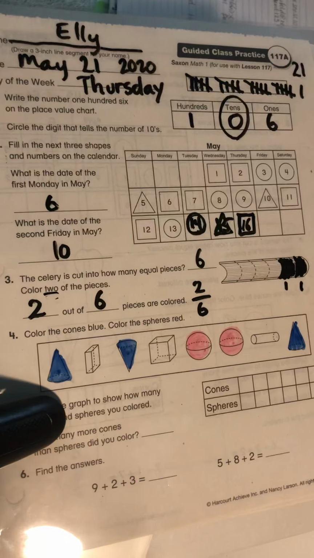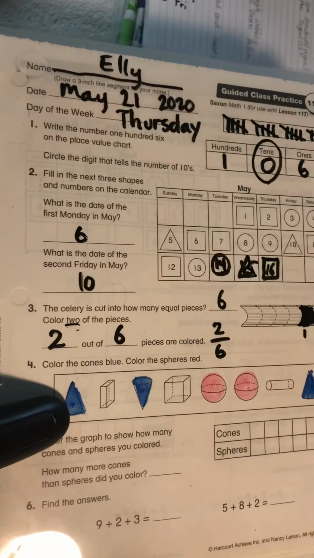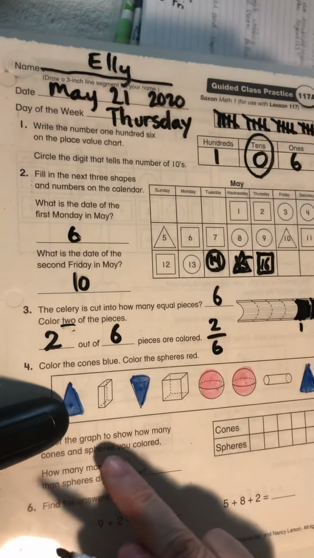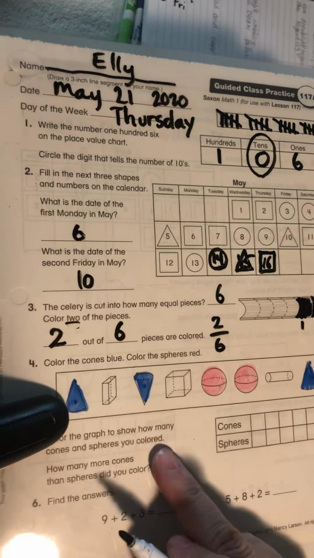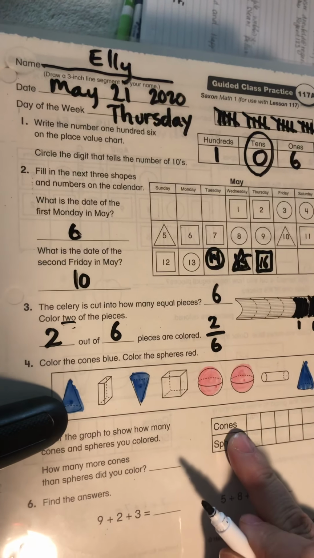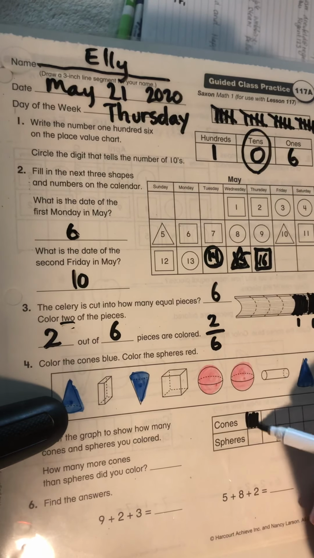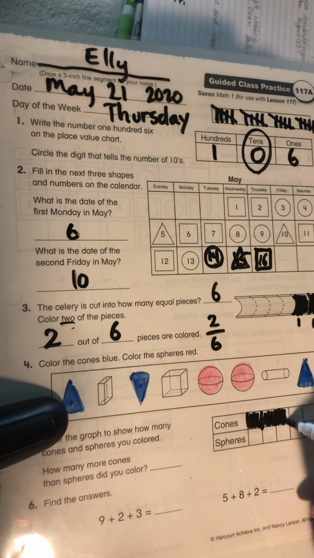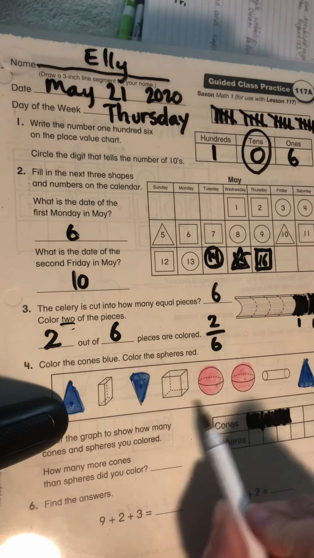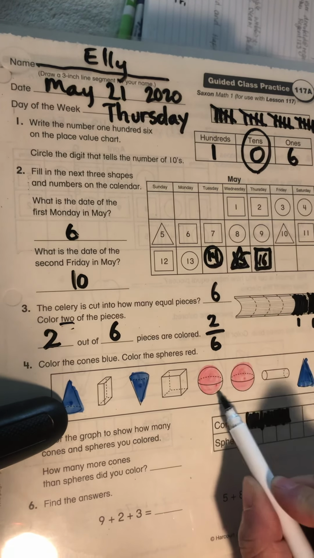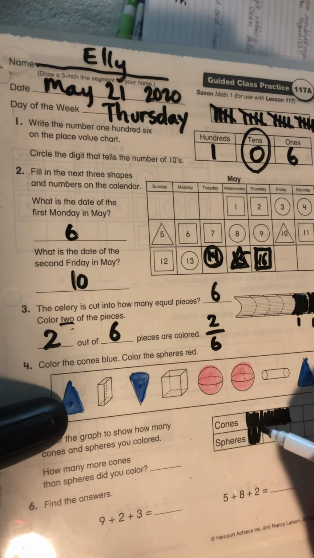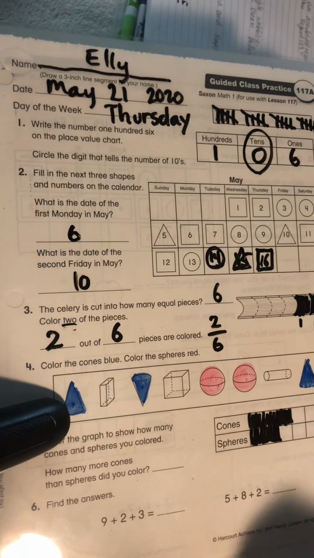Now it says on the bottom, color the graph to show how many cones and spheres you colored. So for cones, 1, 2, 3, let's color it in. 1, 2, 3. And how many spheres? 1, 2.